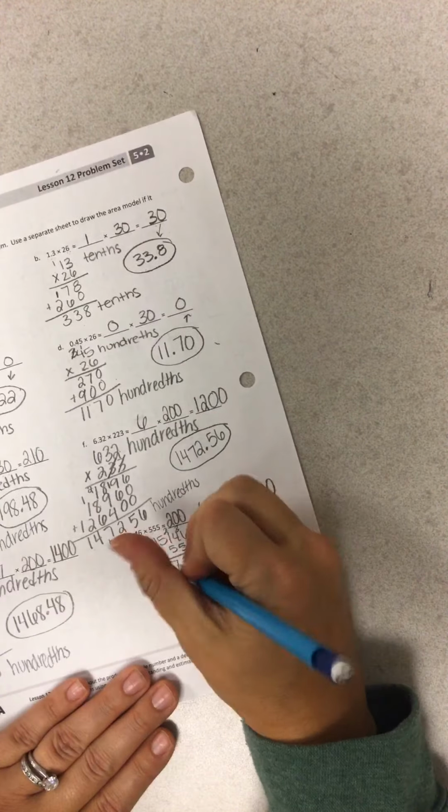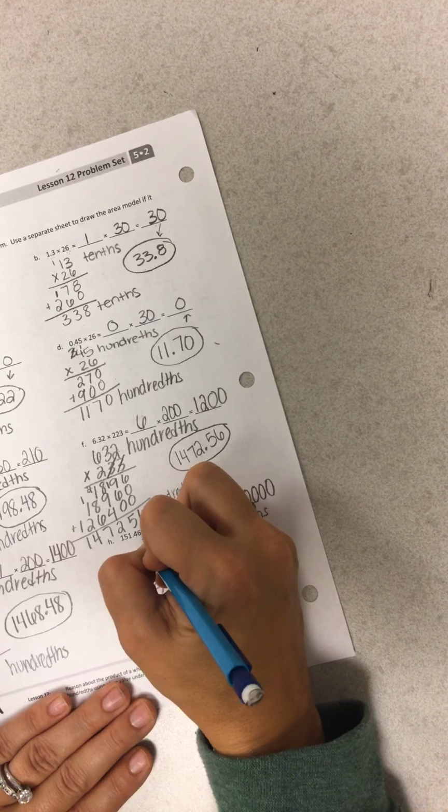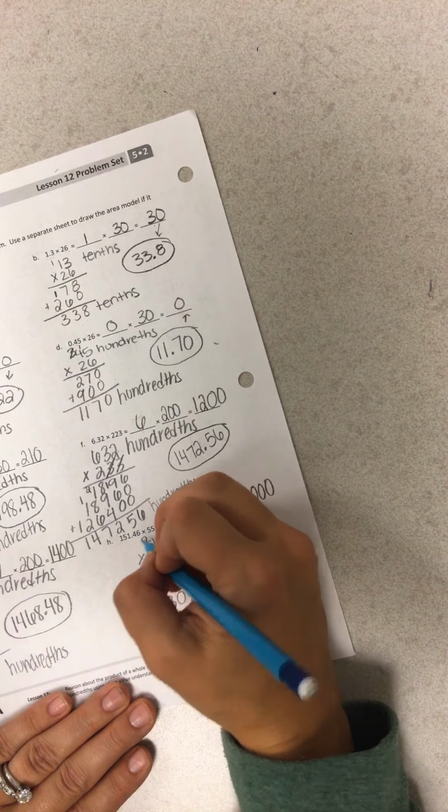So now I can go 5 times 6 is 30. Regroup my 3. 5 times 4 is 20 plus 3 is 23. 5 times 1 is 5 plus 2 is 7. 5 times 5 is 25. Regroup my 2. 5 times 1 is 5 plus 2 is 7. So it's just basically the same answer, but it just kind of adds those zeros.